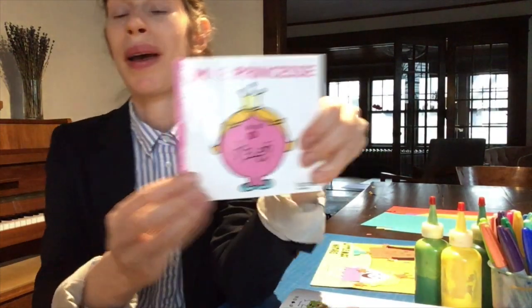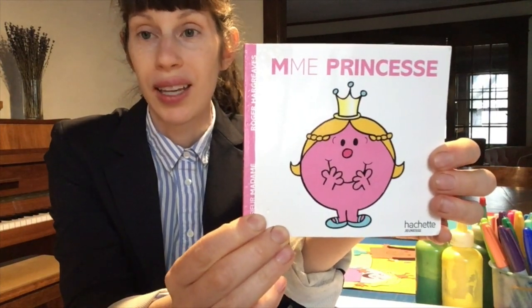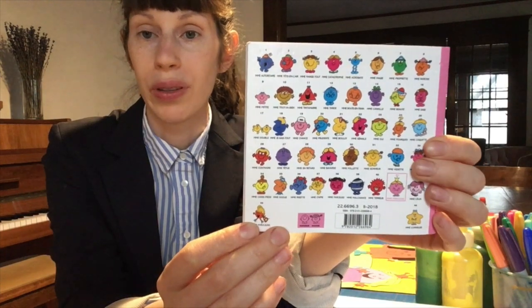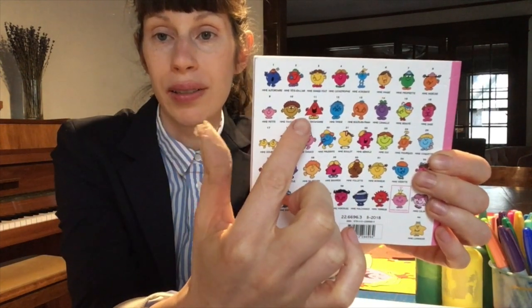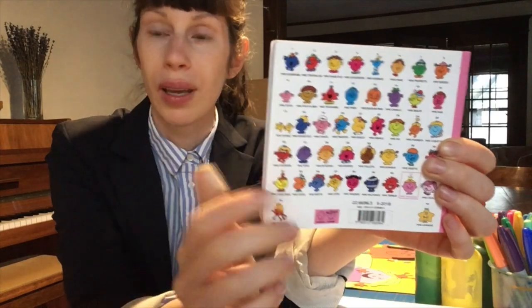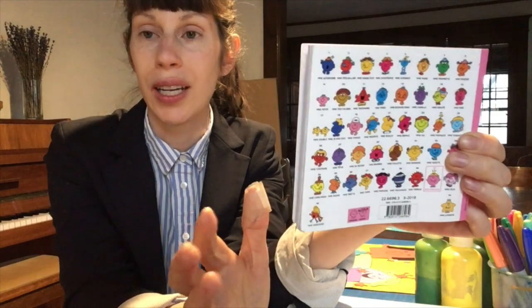Today's artwork is all about becoming an illustrator. It's inspired by these Little Miss and Mr. books, and each of them has a character with a simple shape. Some of the shapes are triangles, some are ovals, some are circles, some are a little morphed into something, not quite sure what it is exactly, but each of them has a defining characteristic.